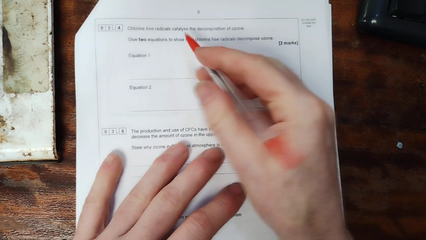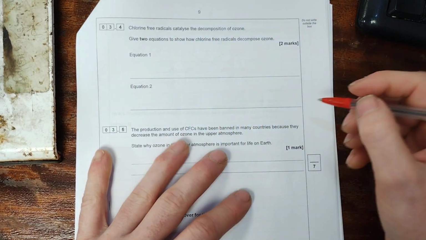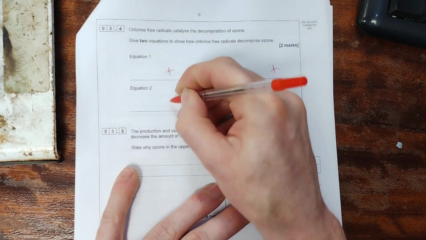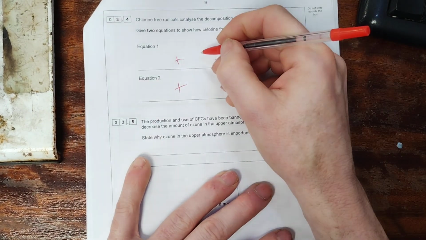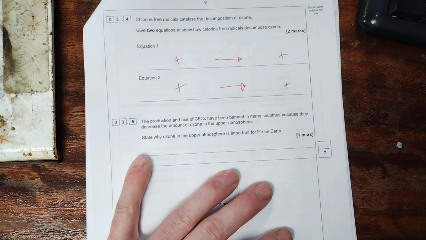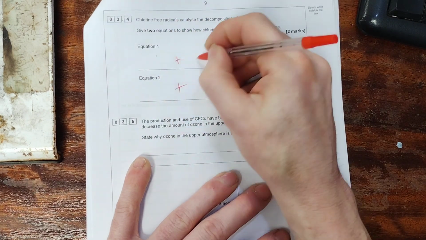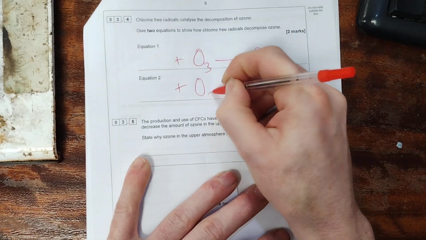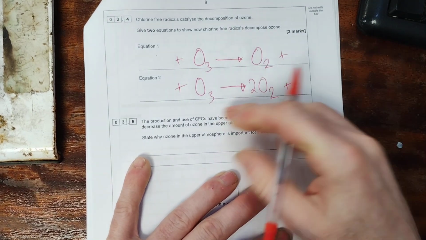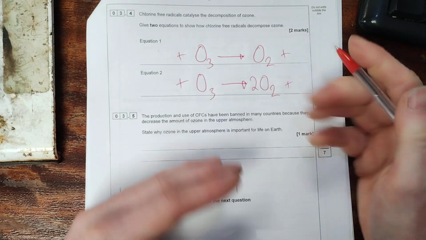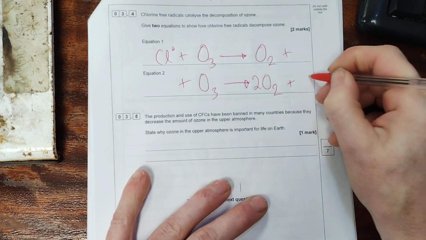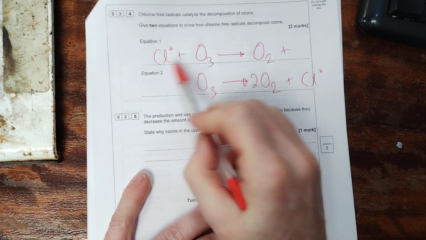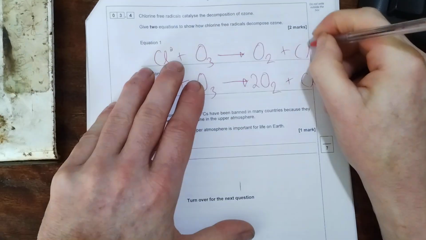Right, okay, chlorine free radicals catalyse the decomposition of ozone. Oh my goodness, this is absolutely bog standard. Some of you just didn't learn this. That was really pretty bad. Right then, so ozone, O3 becomes 2O2. No, I'm not looking at my notes here. This is just what happens. Chlorine radicals are regenerated. The chlorine plucks an oxygen off the O3 to form ClO dot.